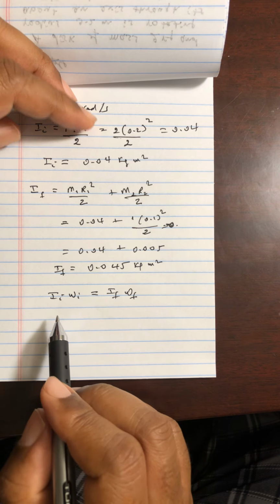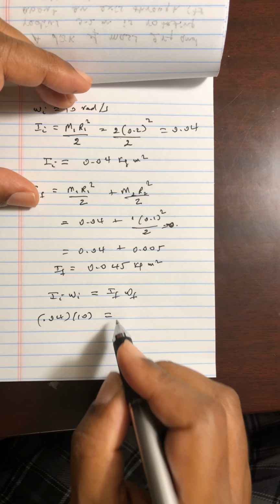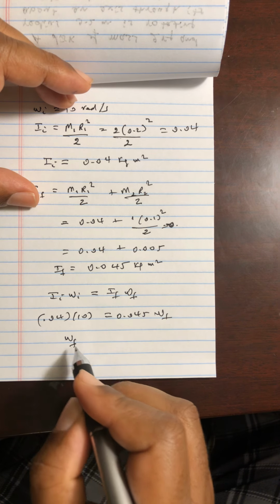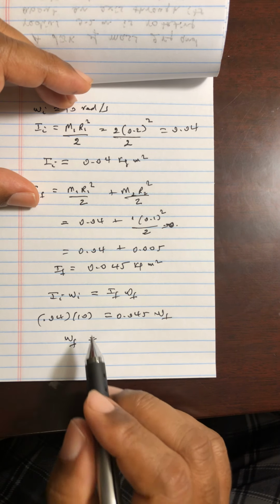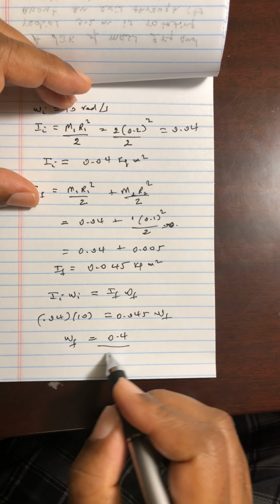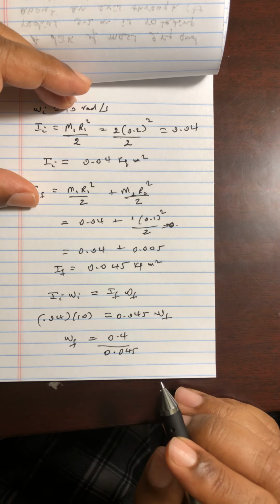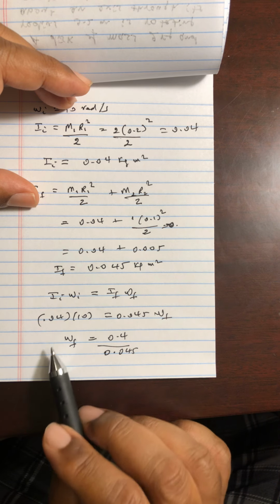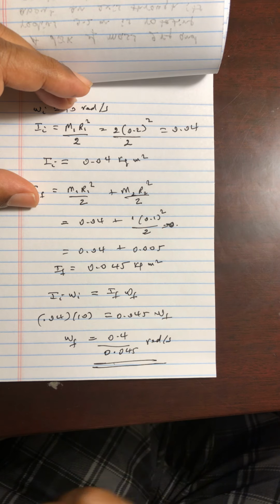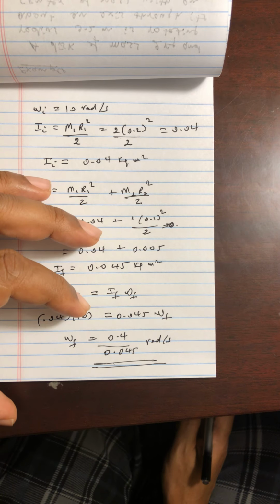Now we're going to use this formula: I omega initial equals I final omega final, and then plug in the numbers. You get 0.04 times 10 equals 0.045 times omega final. It follows that omega final is 0.4 divided by 0.045 radians per second. So this would be the speed. Since the moment of inertia increased, its angular speed will decrease.